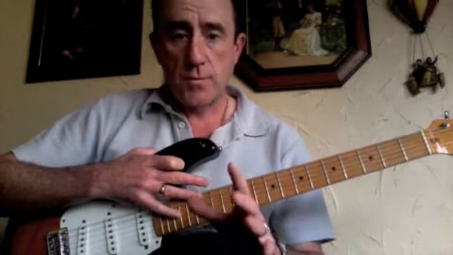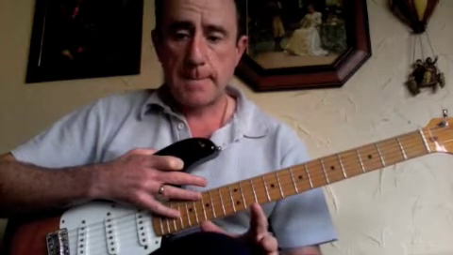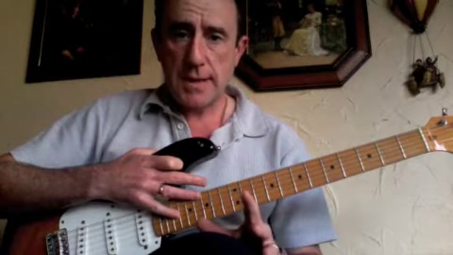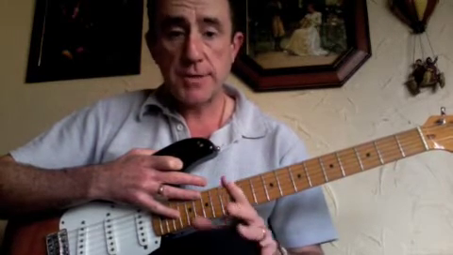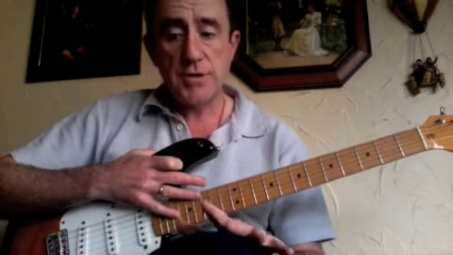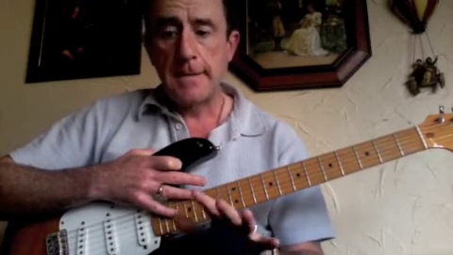In other words, no sharps and no flats in it. The E natural minor scale contains exactly the same notes as the G major scale. It's got an F sharp in it, and all the other notes are what's called the natural notes. So E, F sharp, G, A, B, C, D, E.